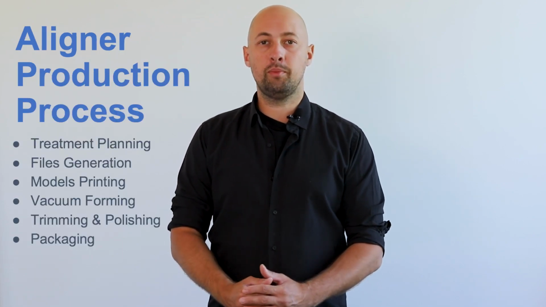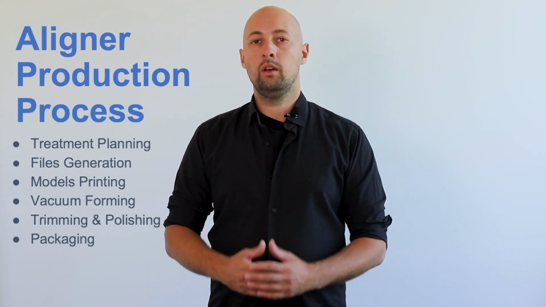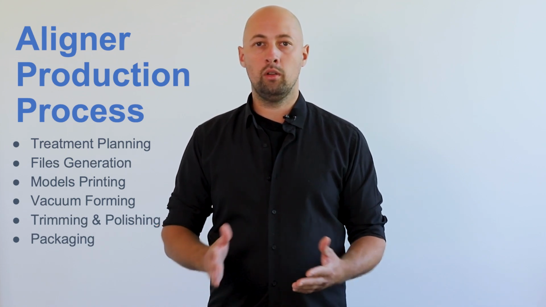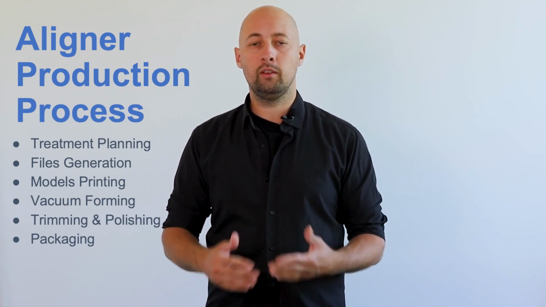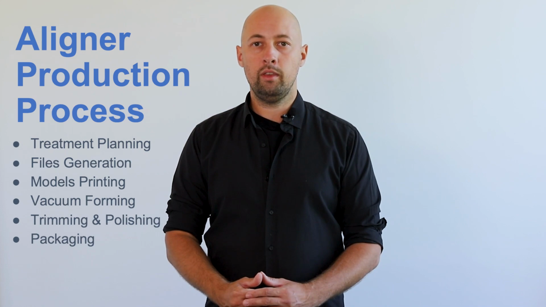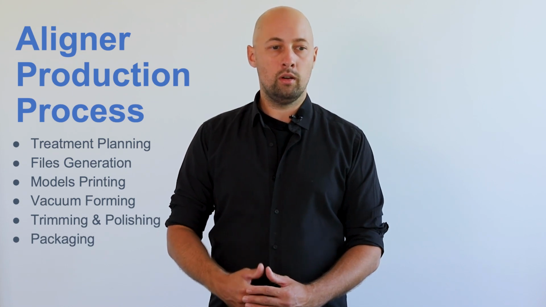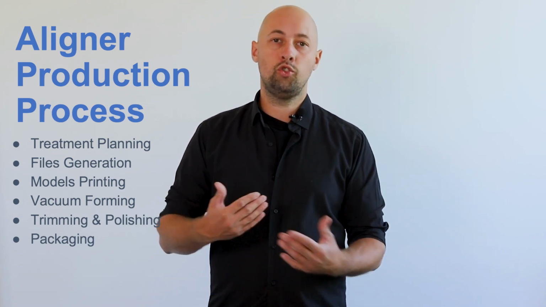So the aligner production process as we know it nowadays is the following. Start with the treatment planning, then after the approval we generate the files according to the needs of the customer. It could be a hollow model, the solid model, vertical printing, horizontal printing, supports, everything that you need to have in terms of the 3D printing. Then you vacuum form your models, trim them, polish them, and package them.